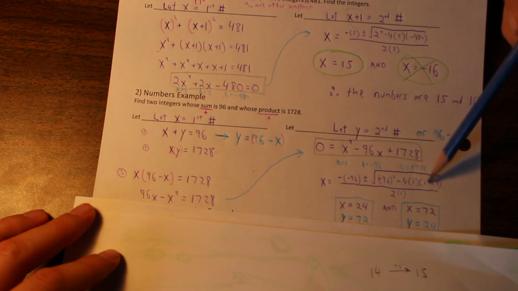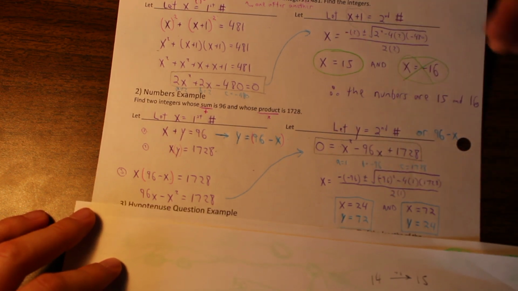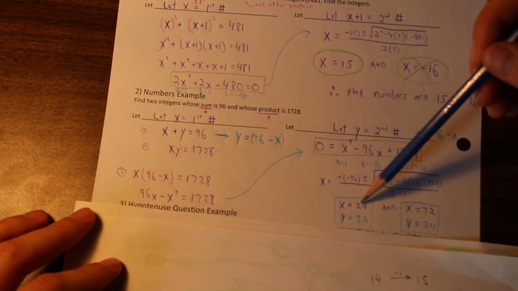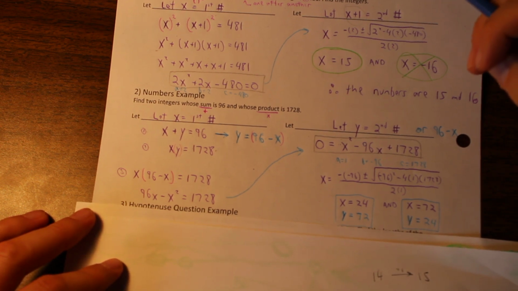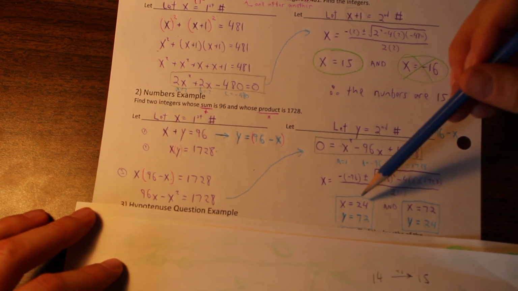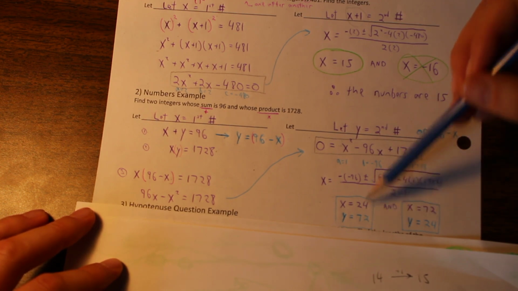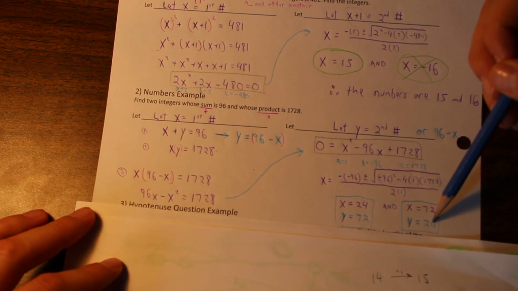At this point, we're going to solve. And we're going to get two answers. Now, these two answers are going to be x is 24 and 72. Well, how could x be two different numbers? Well, the reason is that if x is 24, then y has to be 72, because they both add up to 96. Or if x is 72, then y has to be 24.